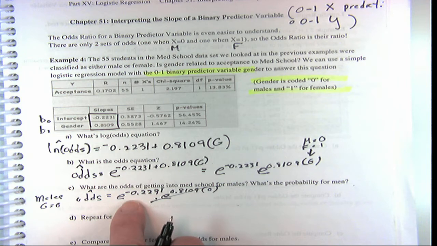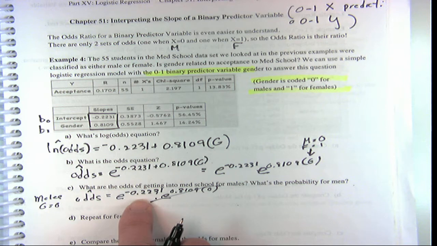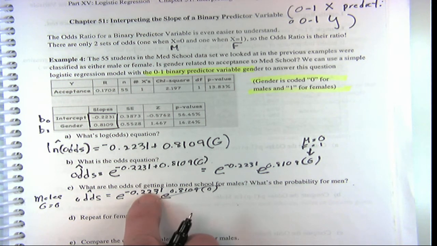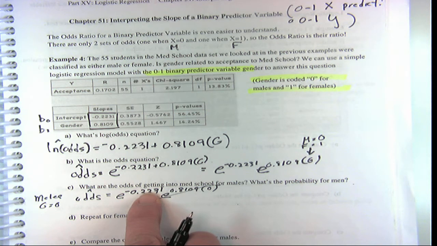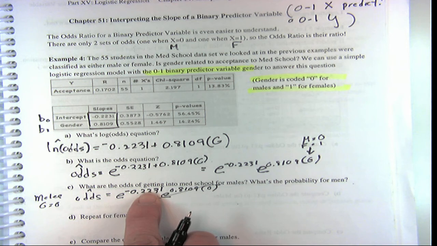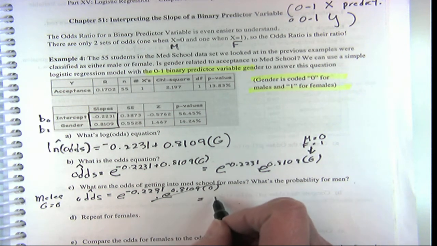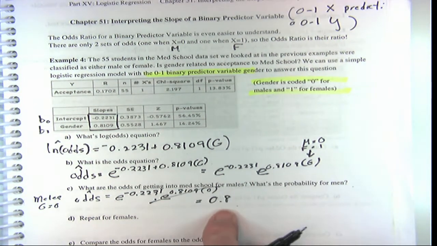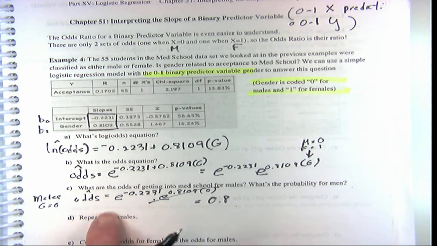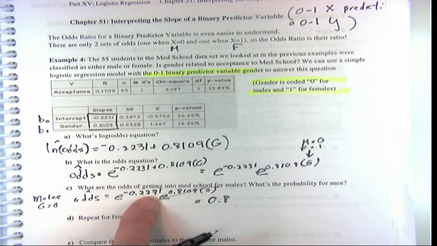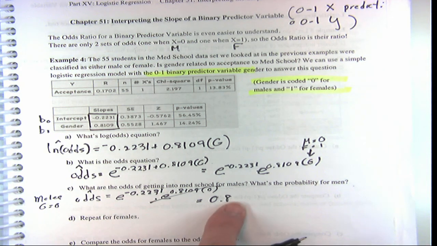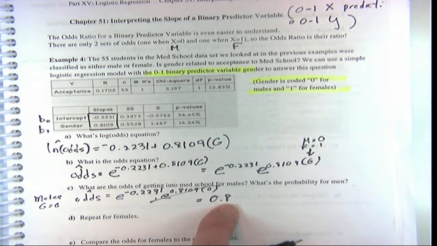Now, when you see negative, remember, the odds can never be negative, but when this exponent is negative, that means that your odds are less than 1, which means you're below 1 to 1, which means your probability is less than 50%. And in this case, the odds are 0.8. If it's a positive exponent, it's going to be greater than 1. If it's negative, it will be less than 1.